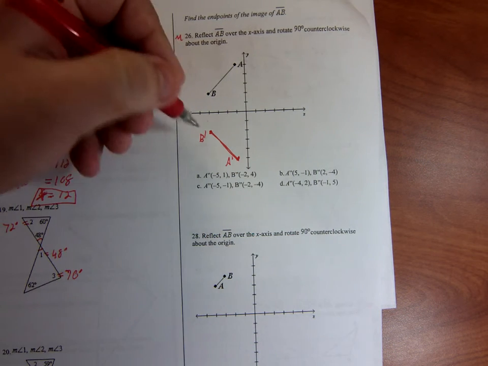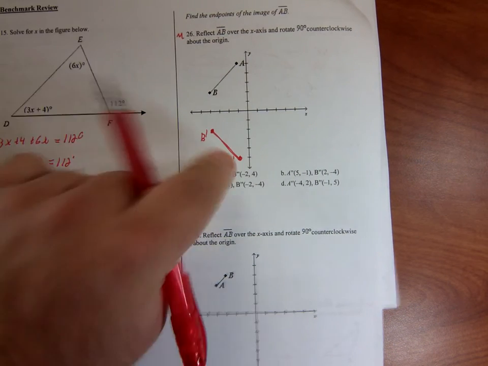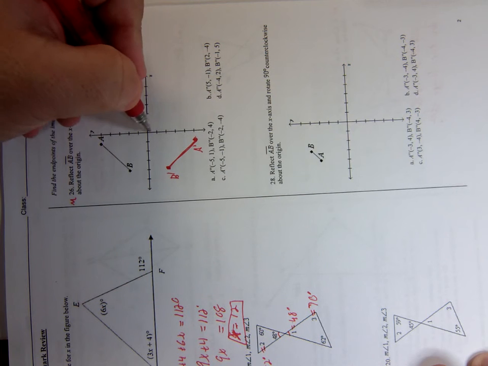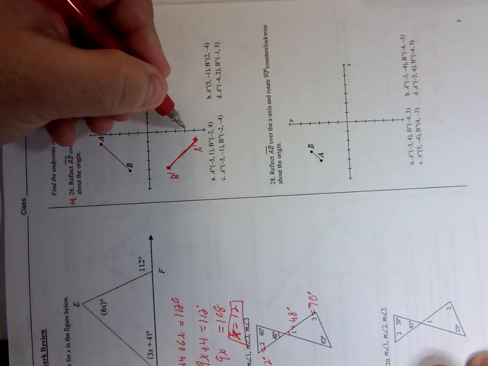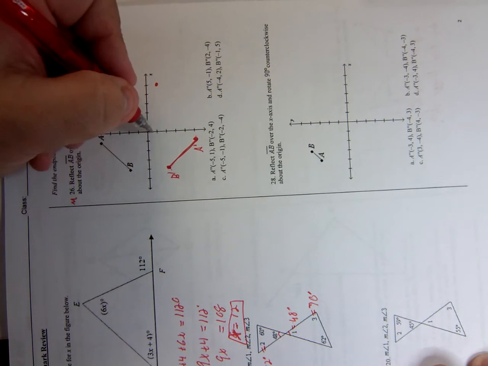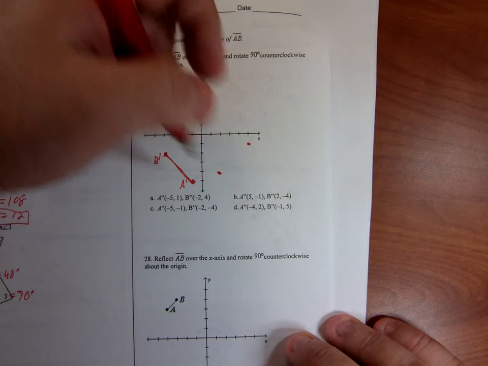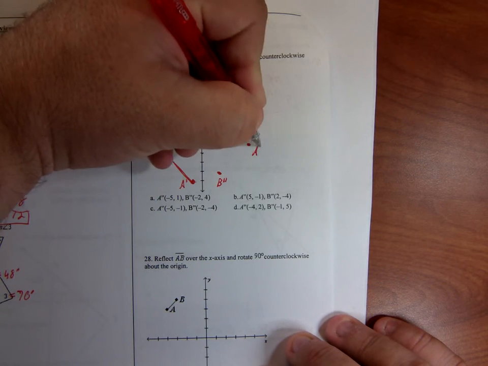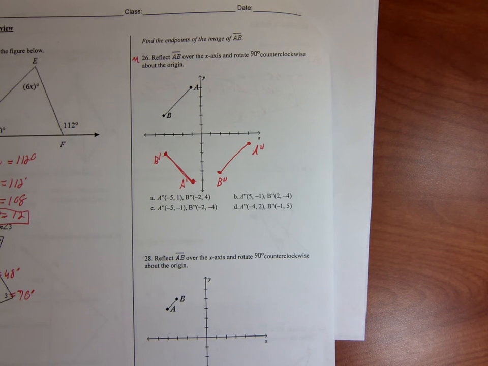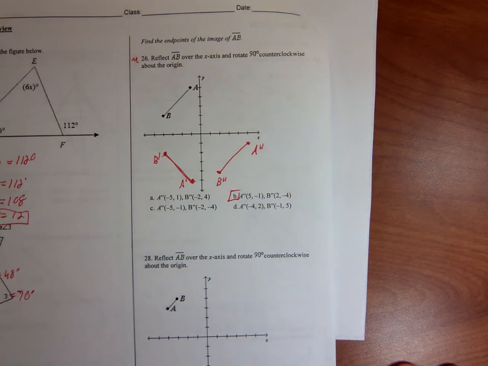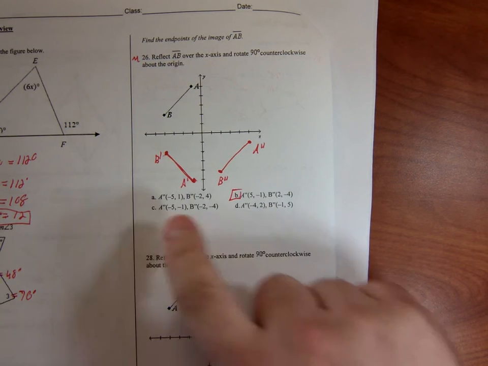All right, I'm going to literally twist my paper 90 degrees and see where this lands. 90 degree twist. I see that A double prime is at 1, 2, 3, 4, 5 over and 1 down. And B double prime is at 2 over and 4 down. So those are my new coordinates. So that would be B, I guess. Easy enough. All the other choices have negatives for their x values.